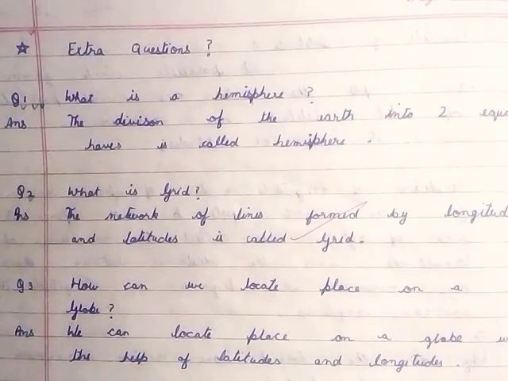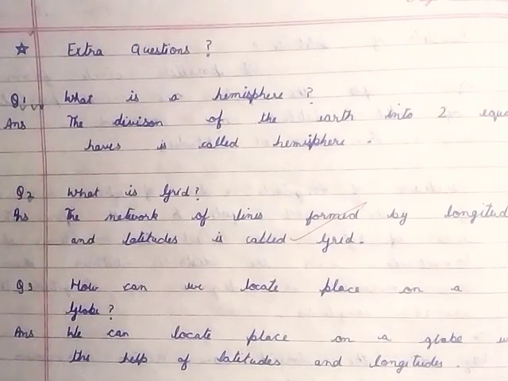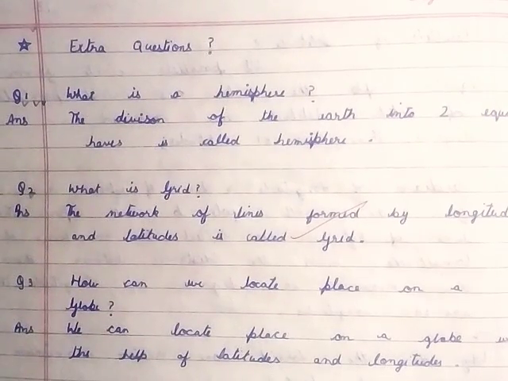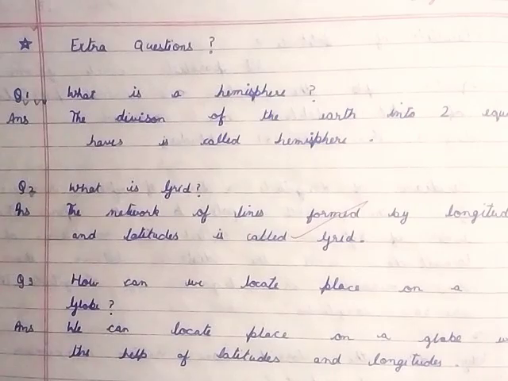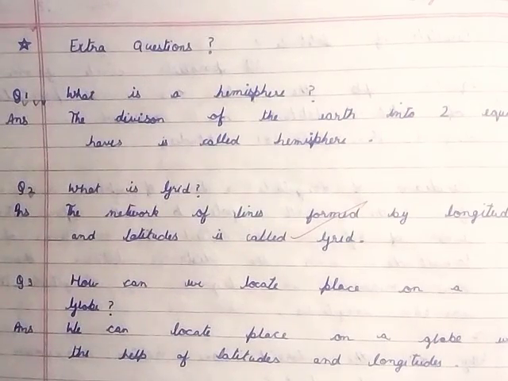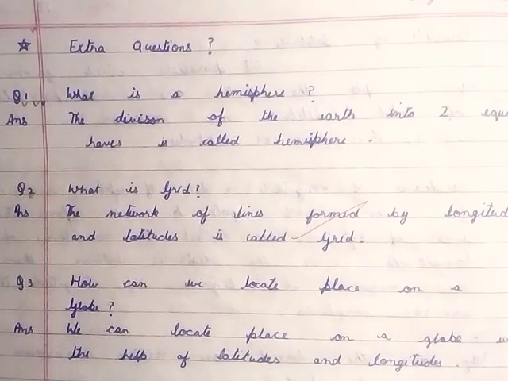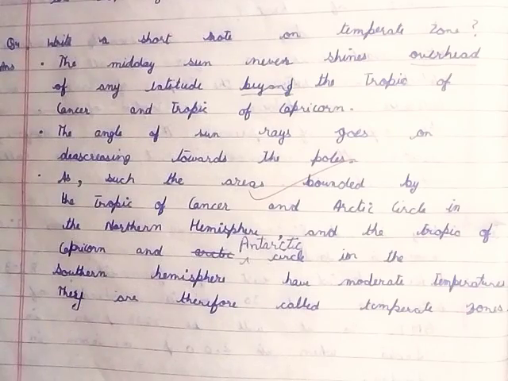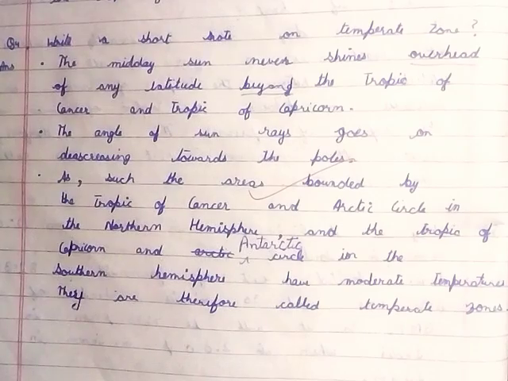Question number 3. How can we locate place on a globe? Answer. We can locate places on a globe with the help of latitudes and longitudes. Question number 4. Write a short note on temperate zone.